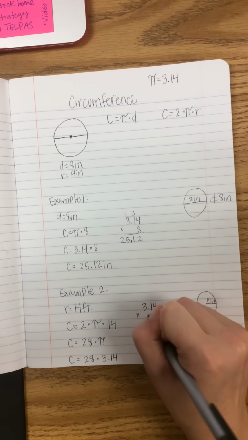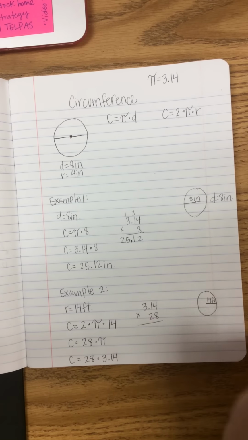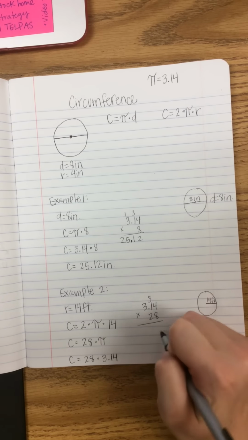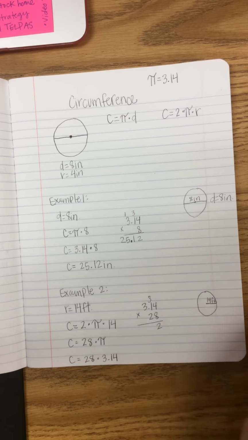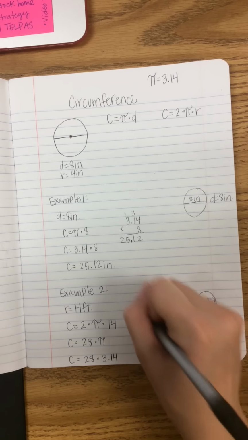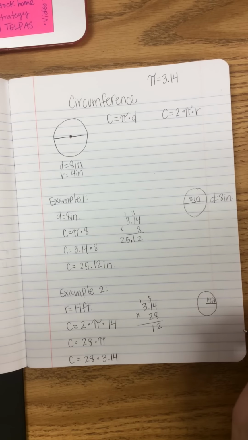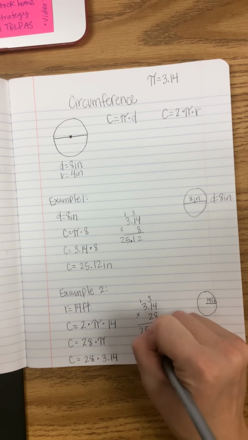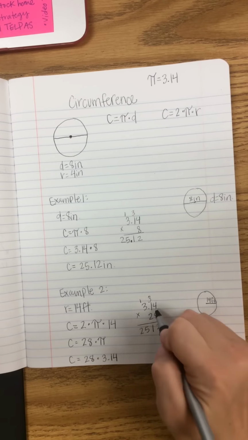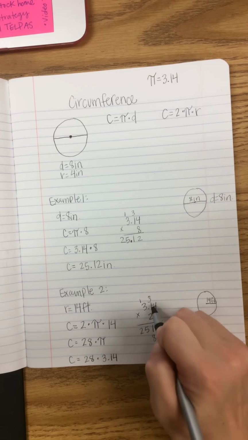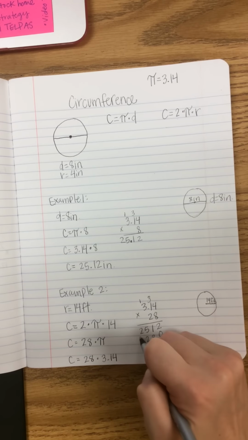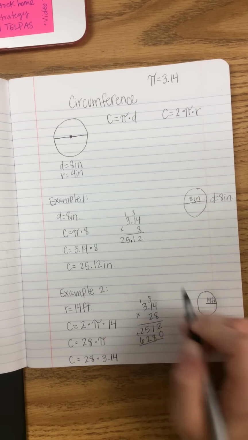Okay, so let's go ahead and do that. 3.14 times 28. Okay, 8 times 4 is 32. 8 times 1 is 8, plus 3 is 11. 8 times 3 is 24, plus 1, 25. Placeholder. 4 times 2 is 8. 2 times 1 is 2. 3 times 2 is 6. And then add together.